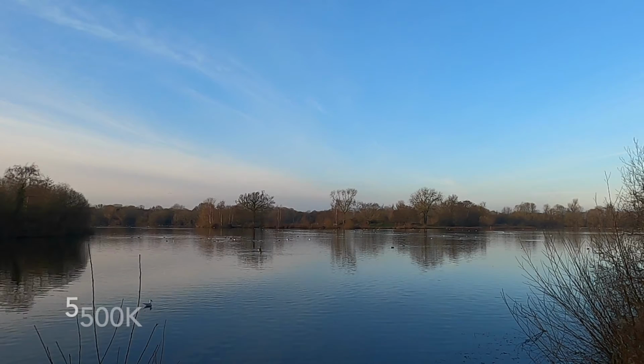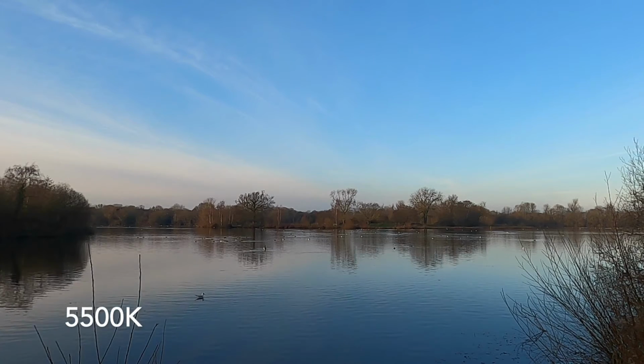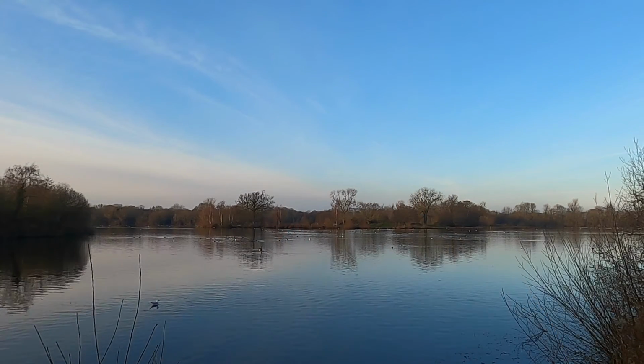Here the colour temperature is set to 5500 Kelvin, and I think you'll agree everything is starting to look very normal. The birds that have white on them look white. The trees, where there's black on them, they look black and well defined. The hues right across the broad spectrum are looking really nice. I think you'll agree that the video is now balanced to the ambient light conditions.